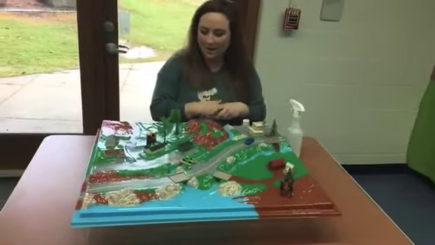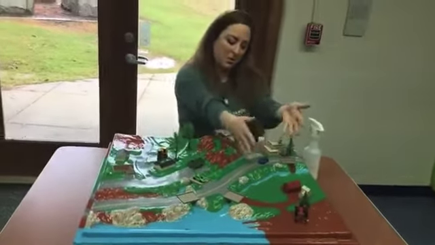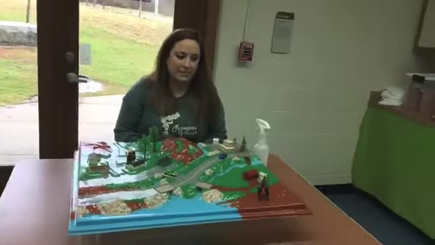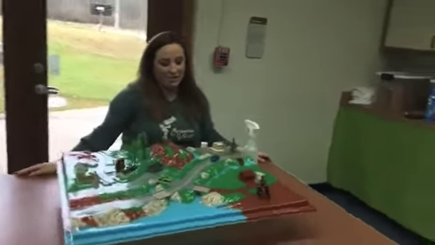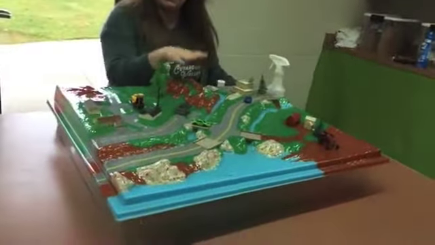So what I want to talk about today is how our water can be polluted, not just through the water itself, but also the land, the watershed that surrounds it. So when we're thinking about a watershed, we are thinking about different things that might get on the land that could end up in the water.